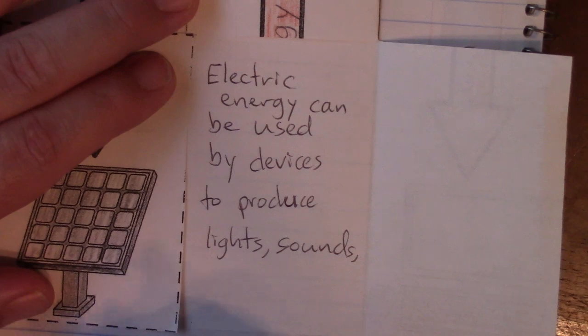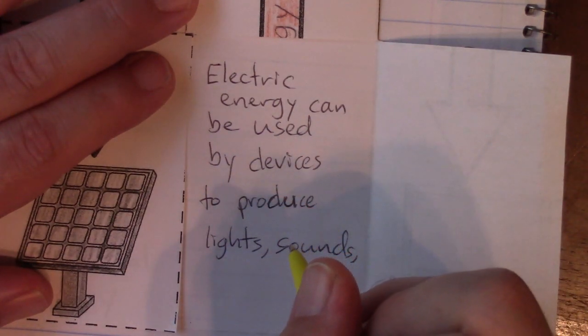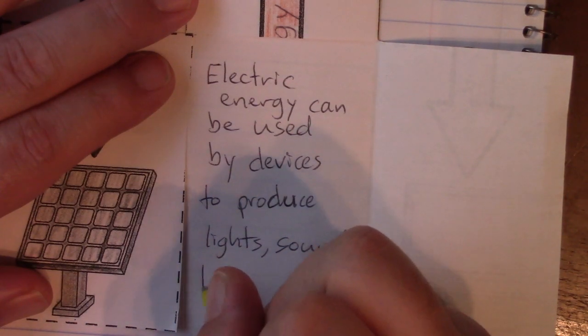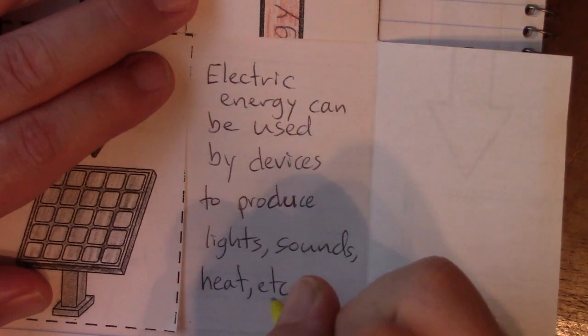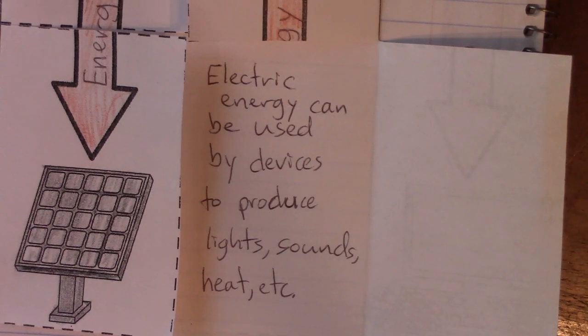They could produce lights, they could produce sounds, you could also produce heat, etc. Remember, etc. means more. But common things we use electricity to produce are lights, sounds, heat.